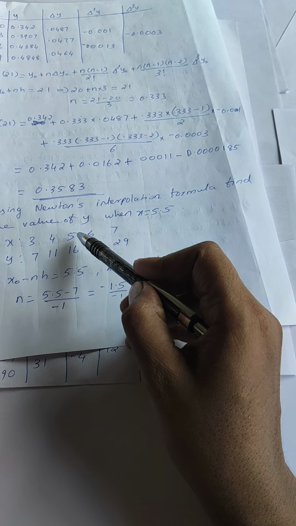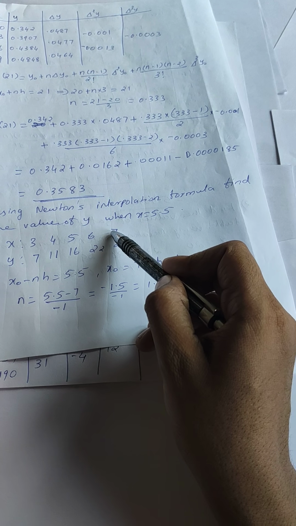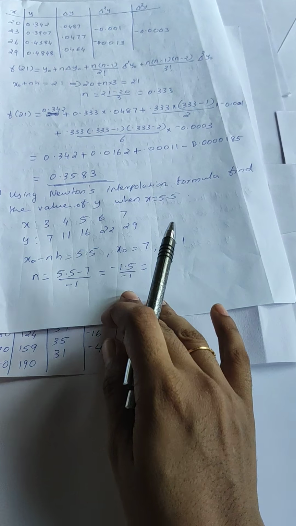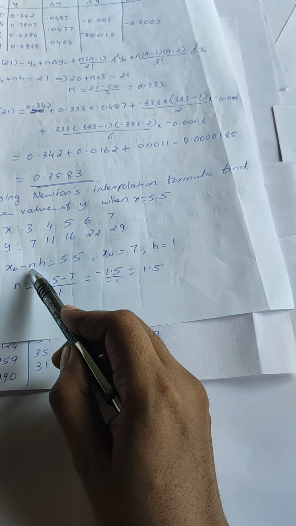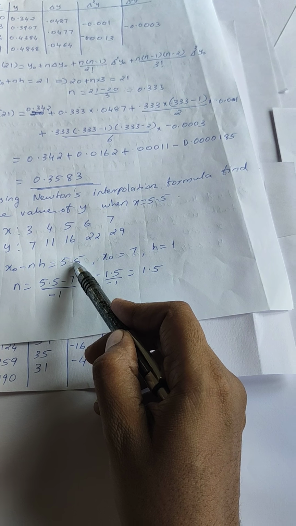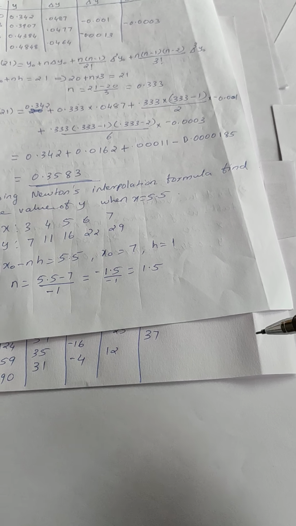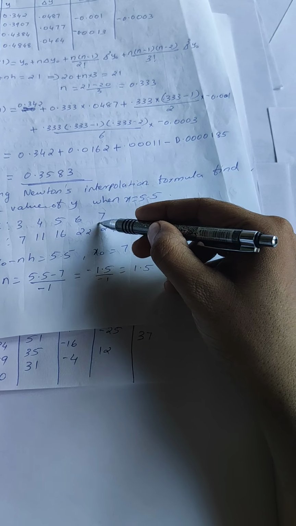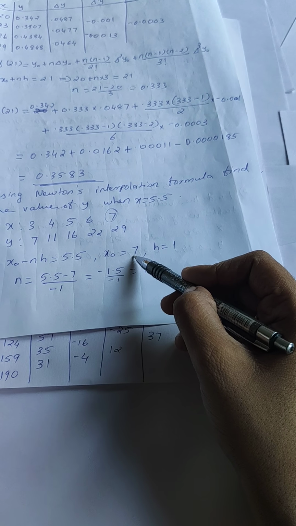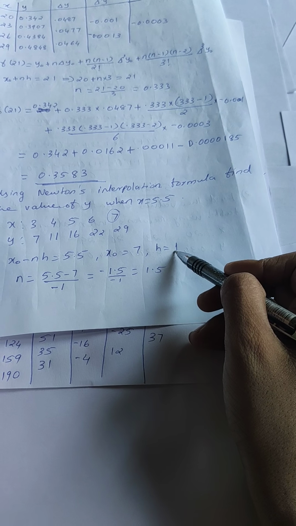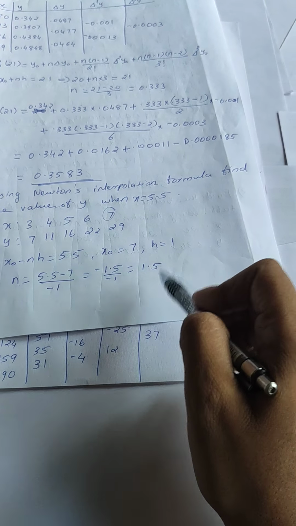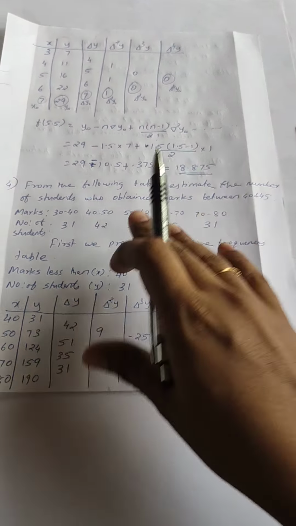Here 5.5 is near to the end value, so we use backward interpolation formula. Here given that x0 minus nh is equal to 5.5. In backward interpolation method, we consider x0 as the last value 7. So x0 equal to 7 and here the width h is equal to 1. Substituting these values, we get n is equal to 1.5.